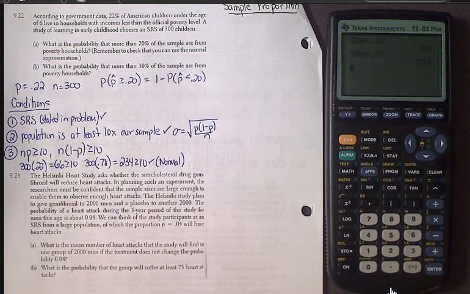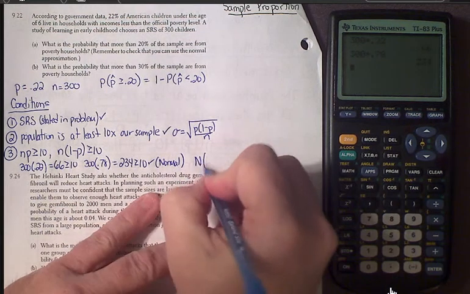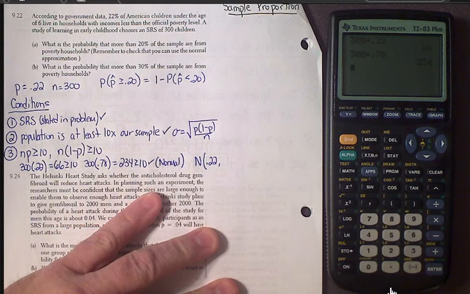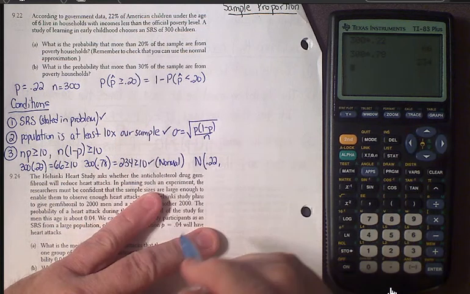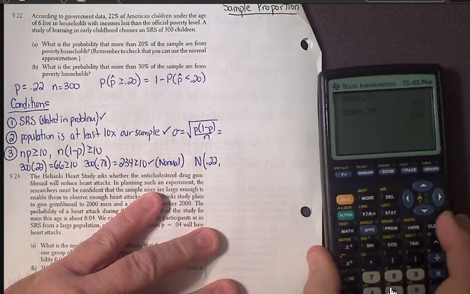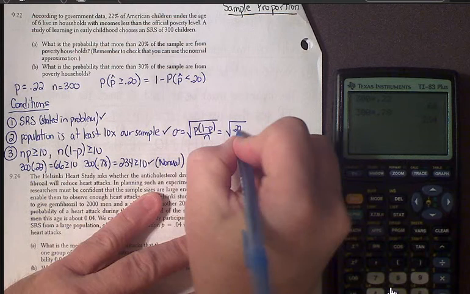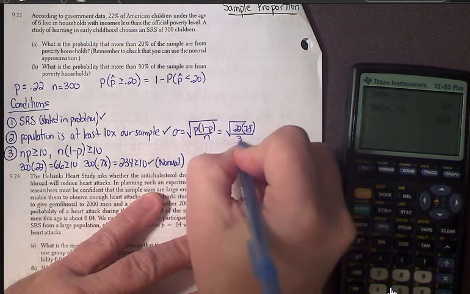So if that's true, the distribution for this problem is going to be normal. We're going to assume that the mean is the same as the mean for the population, which is 0.22. And our standard deviation we are going to figure out now, which is the square root of p, which is 0.22, times 1 minus p, which is 0.78, divided by 300.